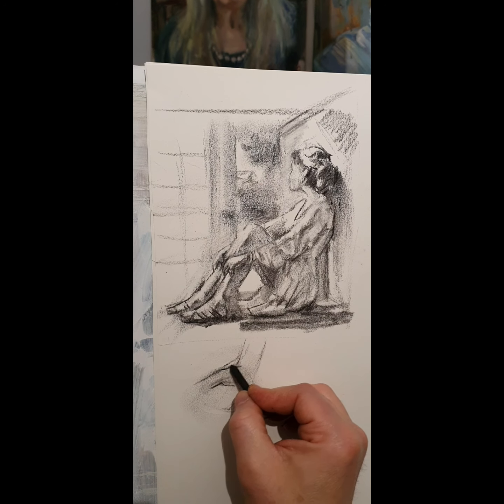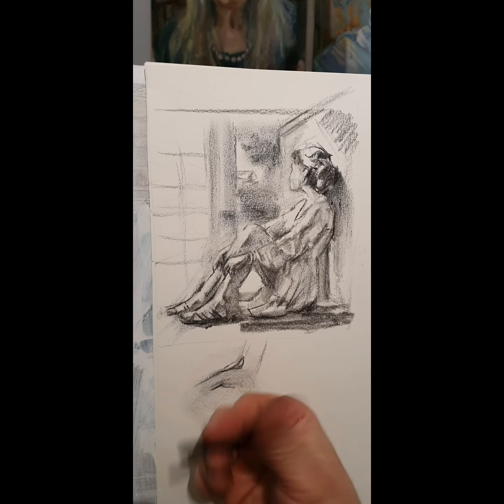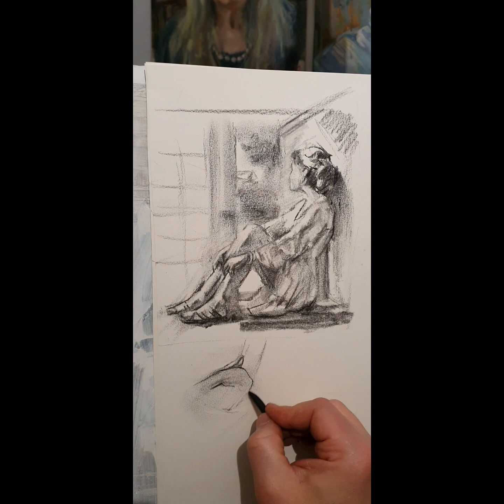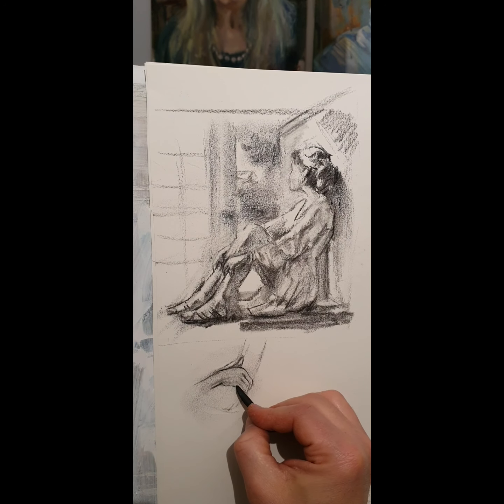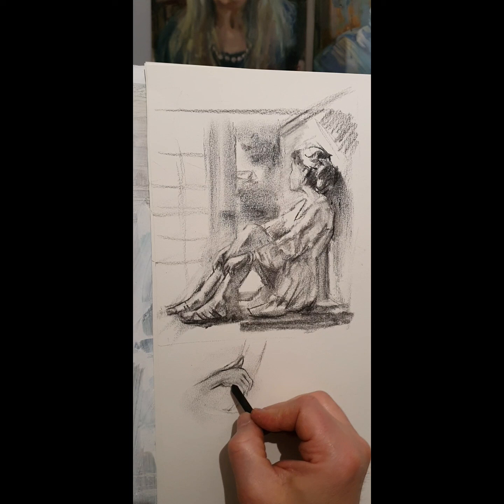Then you have supposedly thumb, and you have index finger, middle finger, ring finger, and pinky. So what I was saying, increase that in size.